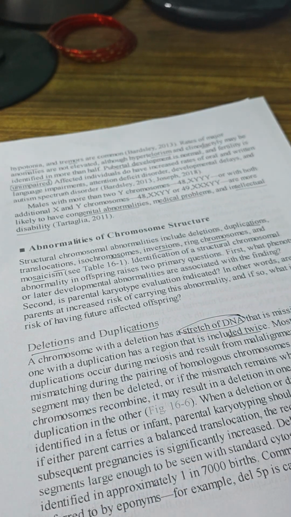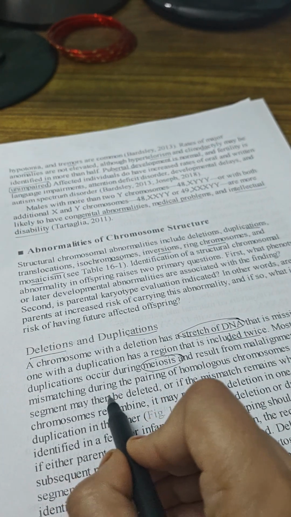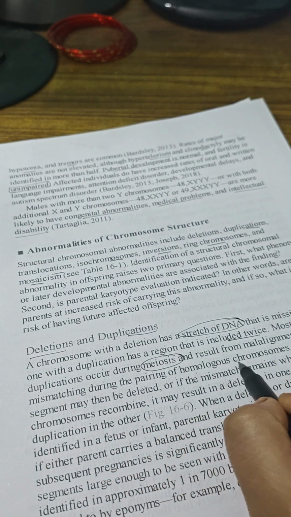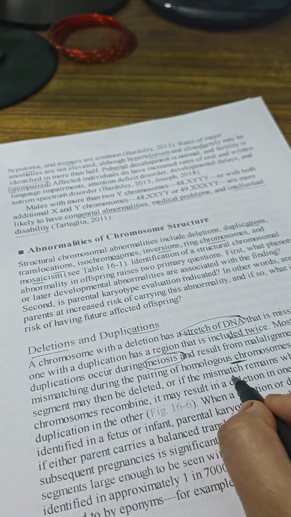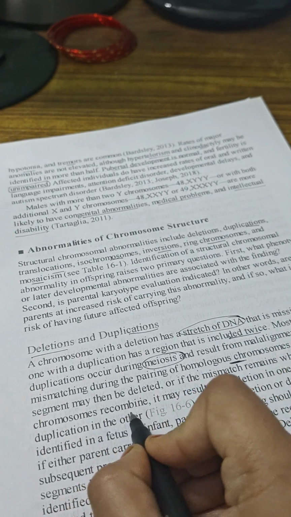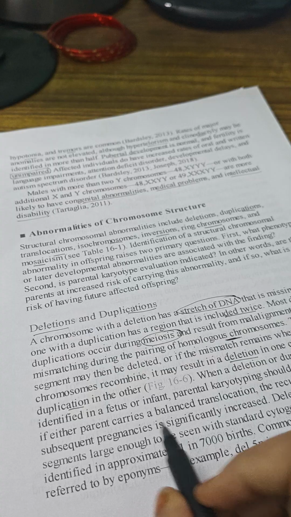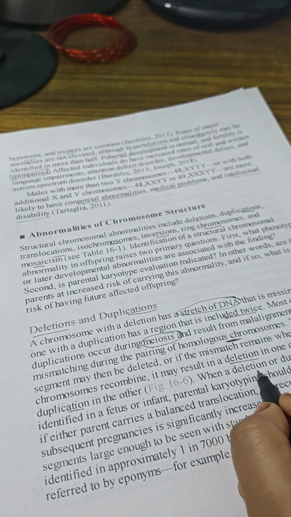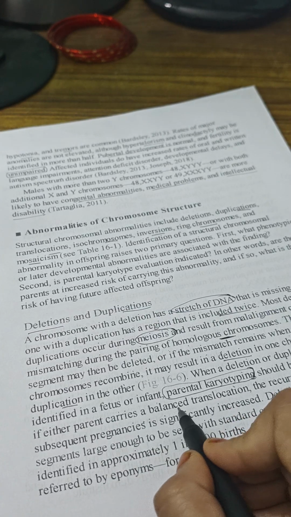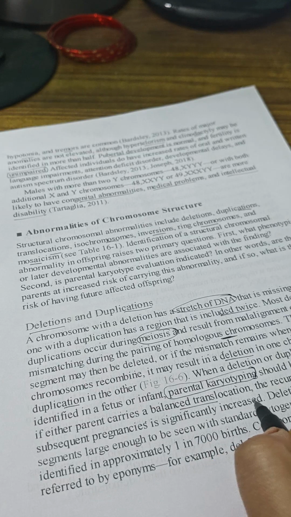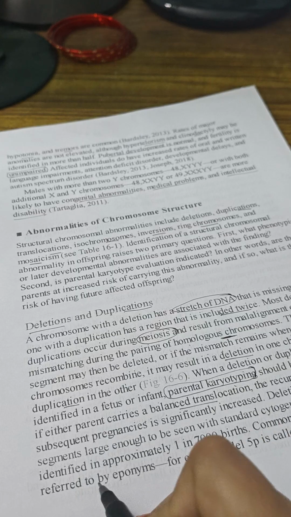Most deletions and duplications occur during meiosis and result from malalignment or mismatching during the pairing of homologous chromosomes. This misaligned segment may be deleted, and if the mismatch remains when the two chromosomes recombine, it may result in deletion of one chromosome and duplication in the other. When a deletion or duplication is identified in a fetus or infant, parental karyotyping should be offered. So this is a situation where we offer parental karyotyping, because if either parent carries a balanced translocation, the recurrence risk is significantly increased.